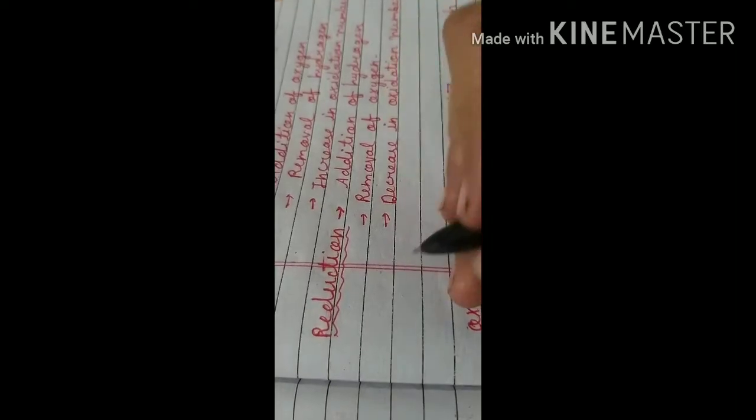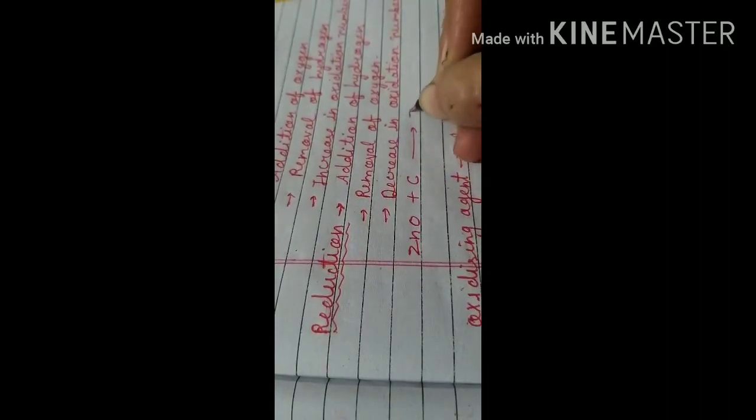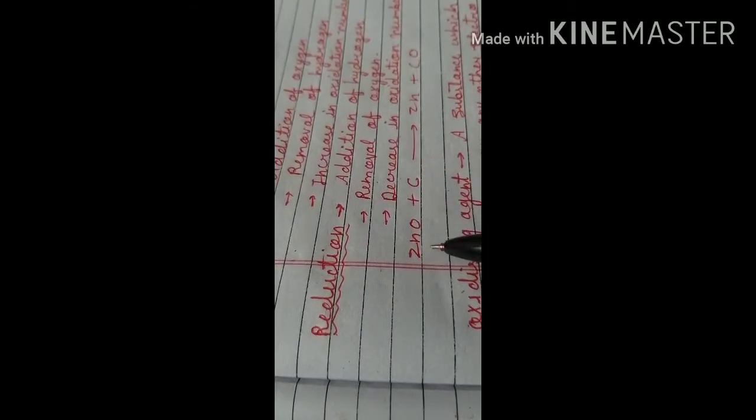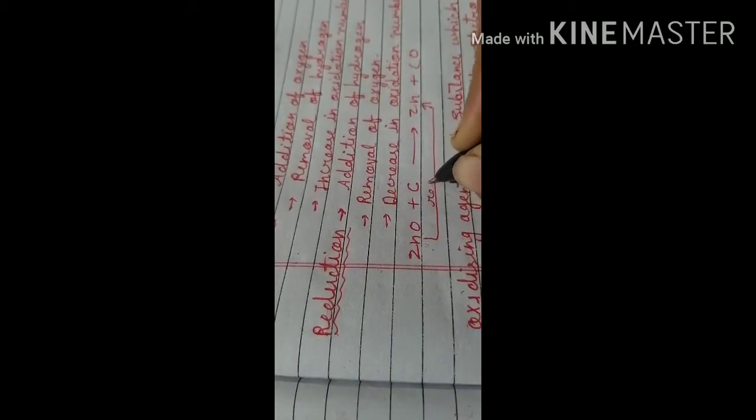Here I am writing one example for you. Suppose this is a very simple equation, ZnO plus C, forming Zn plus CO. Here you can see these two are the reactants. If we observe, in ZnO, oxygen is moving away from the zinc, so here the reduction is taking place.